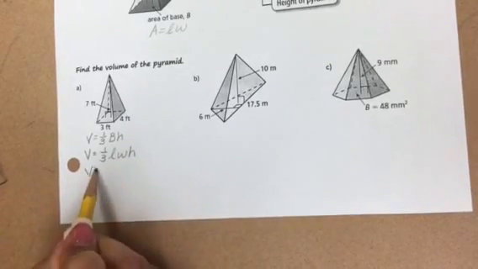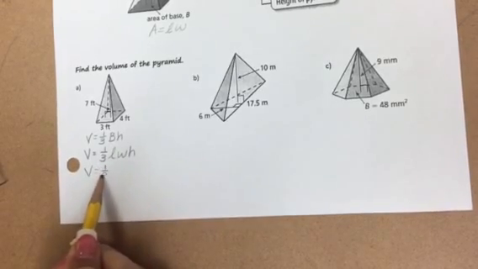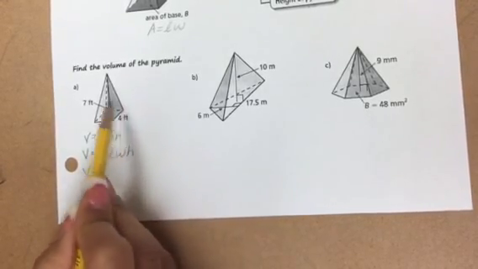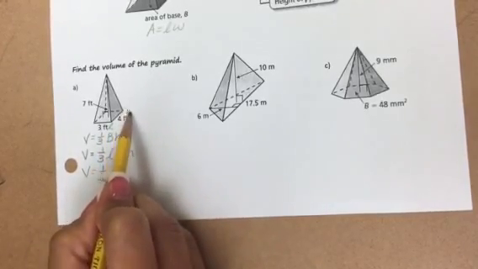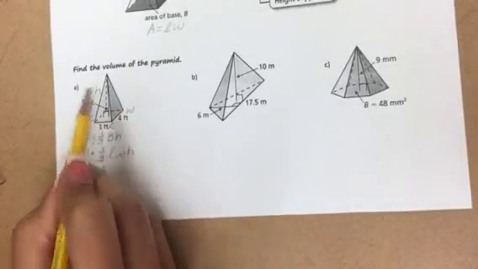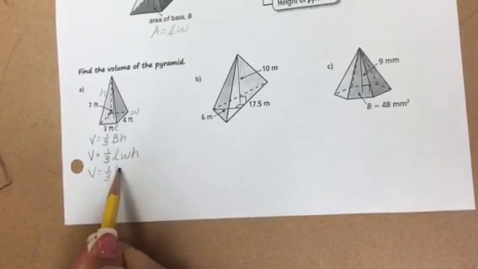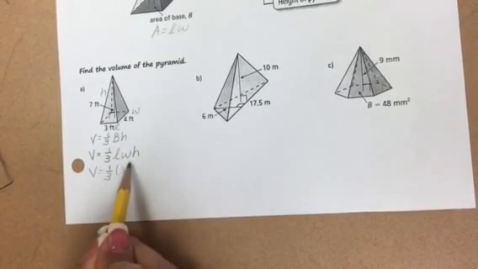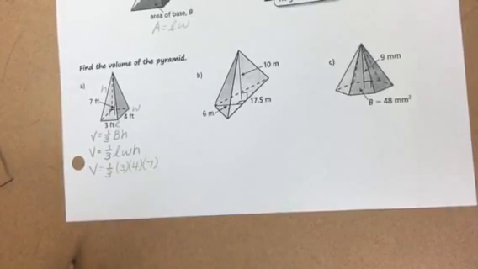Now I can substitute in my variables with their numbers. I leave my 1/3 alone, and I'm going to label my shape. My 3 is my length, my 4 is my width, and the 7 is the height of my pyramid. My L I substitute in with 3, my W is 4, and my H is 7.